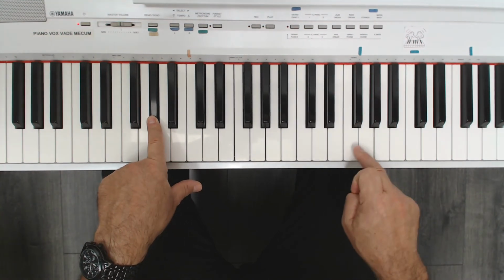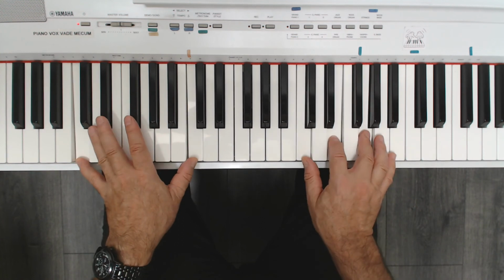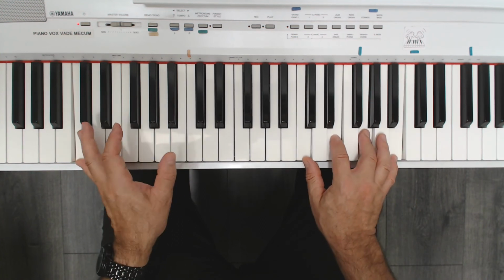For example, very easy, you see, another way.